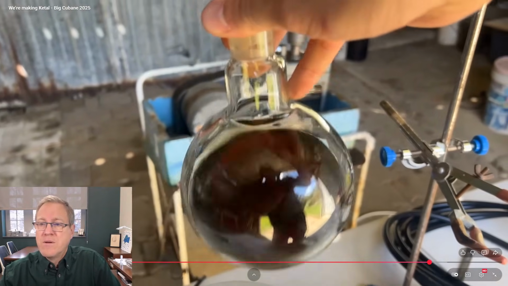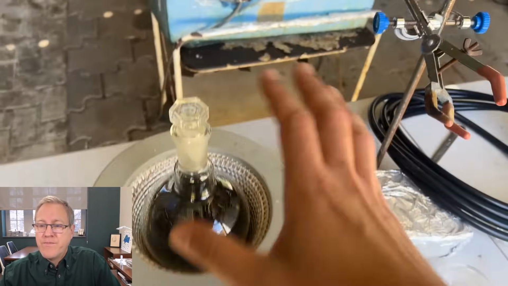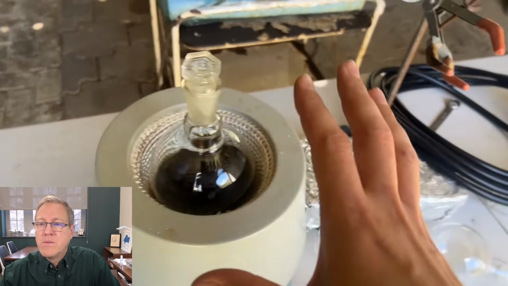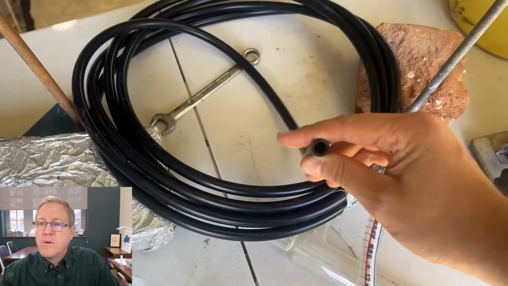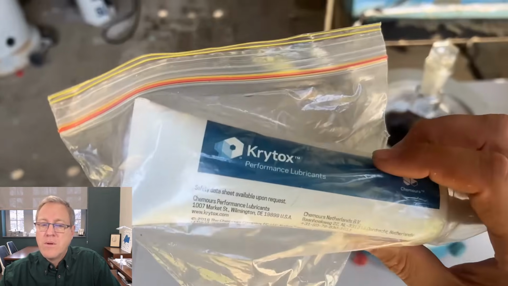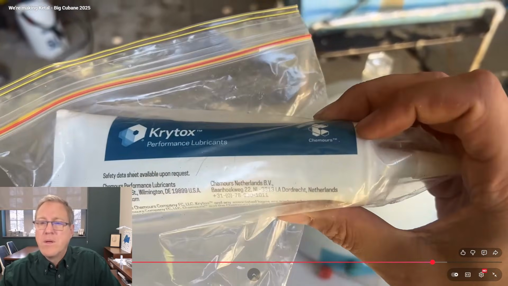And already it seems like there's not heaps there. Still quite a bit, but not as much as I would have liked. Yeah, there's a lot to set up here. I don't know, will this tubing be good? Hopefully this tubing will be good. Got my lifetime supply of high vacuum grease here.